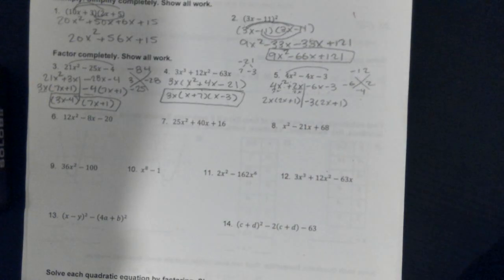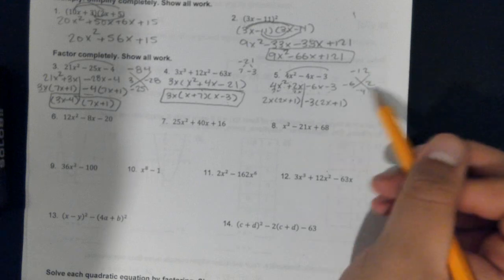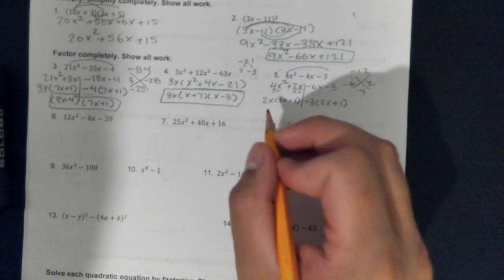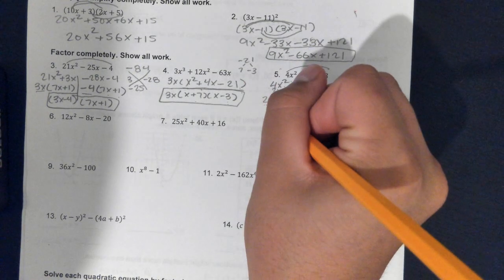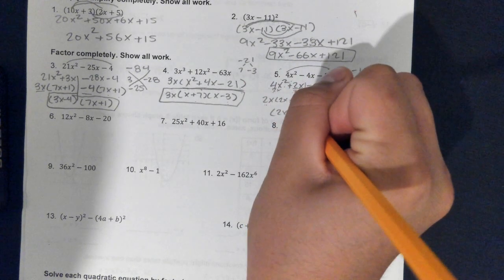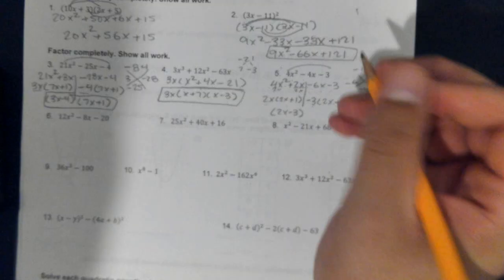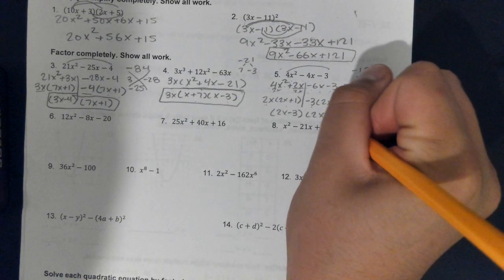If they're not the same, that means you messed up somewhere here or when taking out the GCF. So whatever you took out, combine them. I took out a 2x and a minus 3. So that makes 2x minus 3 for one of the factors, and then the second factor is whatever they both shared, which was 2x plus 1.